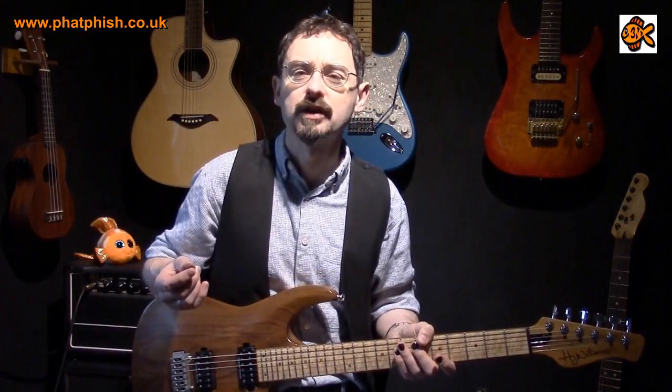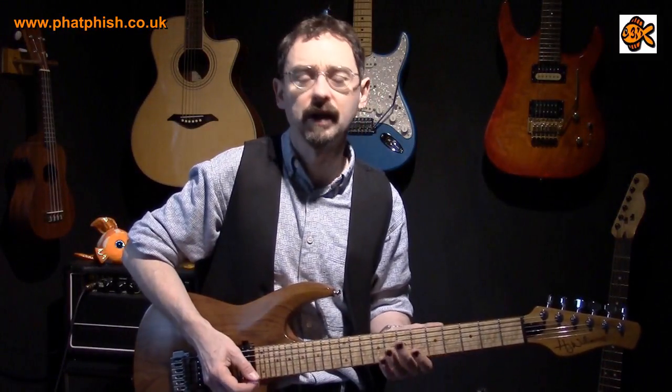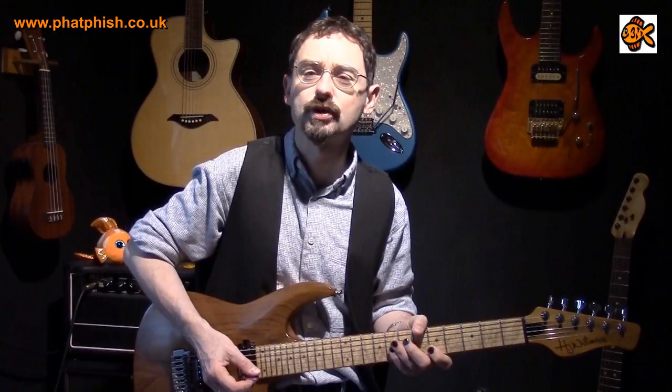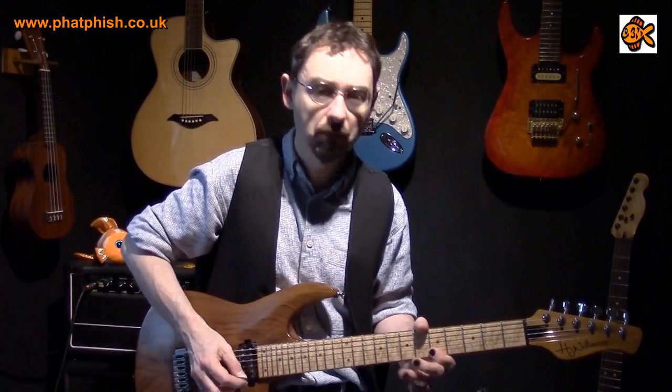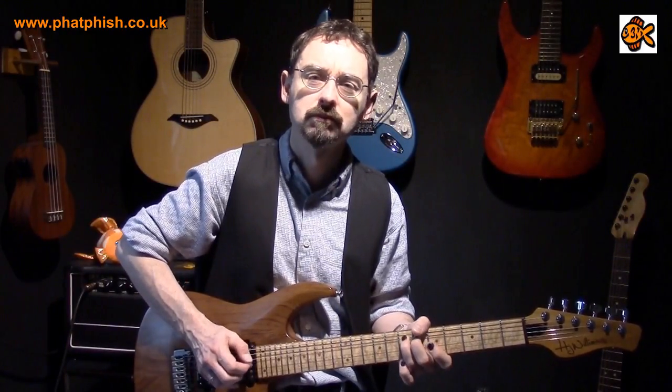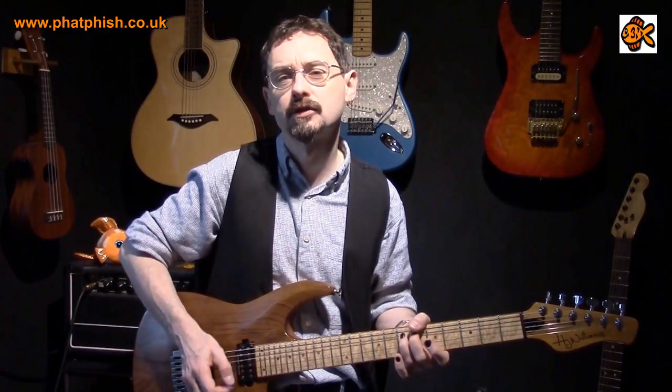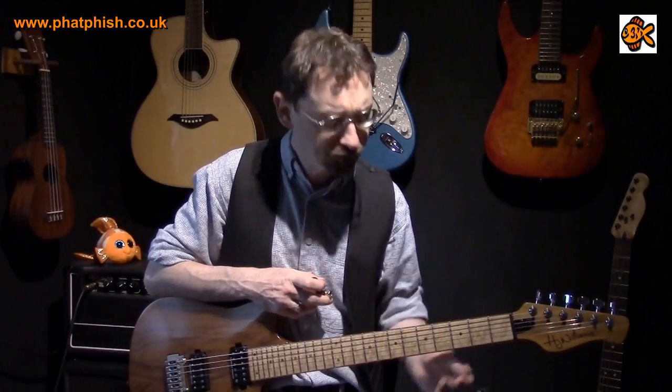This is particularly useful, say if you've played a lead line and you want to finish on a note and that note might ring out for a little while. Just put a bit of vibrato on there, it lets the note ring out and it's a little bit softer.